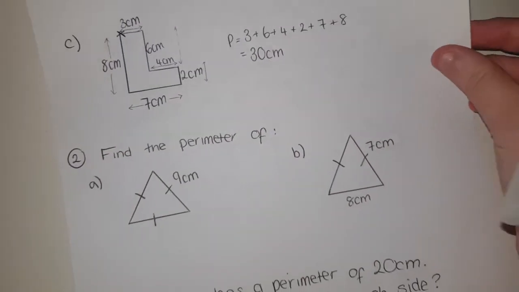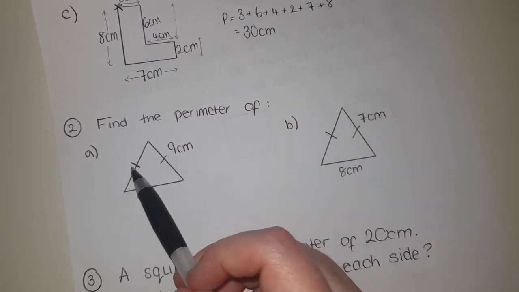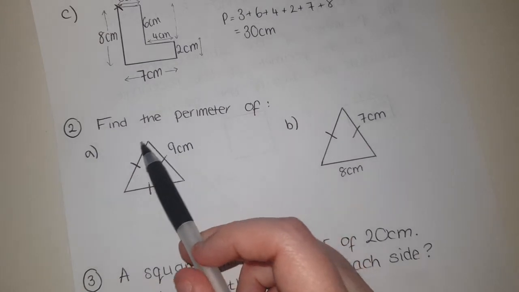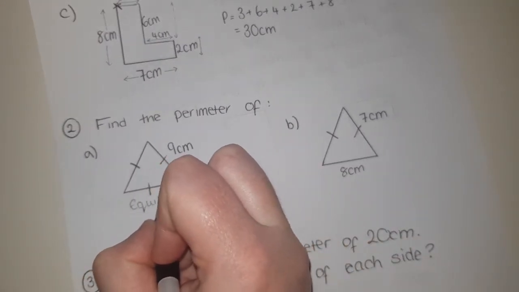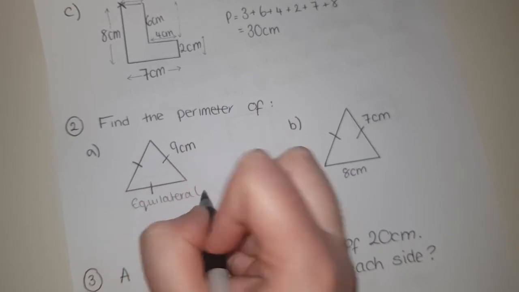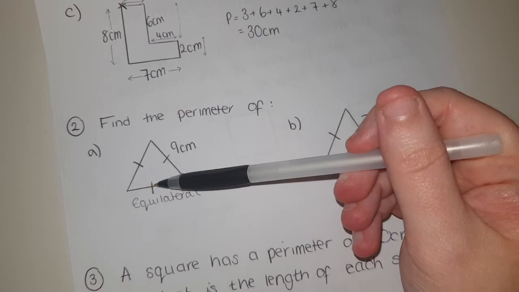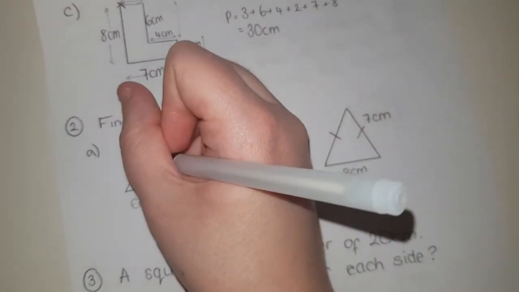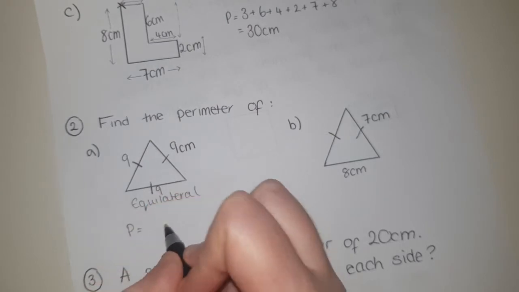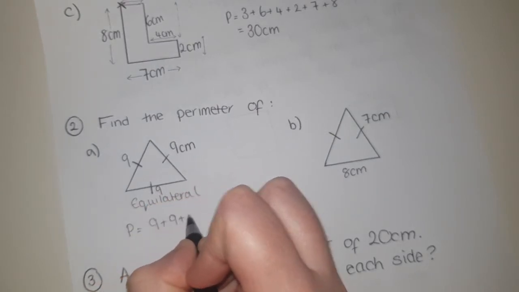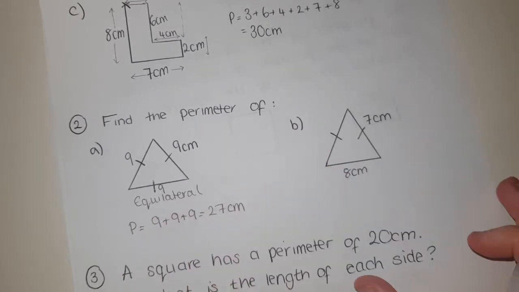Okay, and then you get onto shapes where you're given a little bit less information. So remember, these little lines tell me that these are the same length. So this is actually an equilateral triangle. Okay, and I will write the words in here for these two shapes just because you might come across them in a question later on. So if I've got an equilateral triangle, it means all sides are the same length. So I know all of these are 9. So 9, add 9, add 9 is going to give us 27 centimeters.